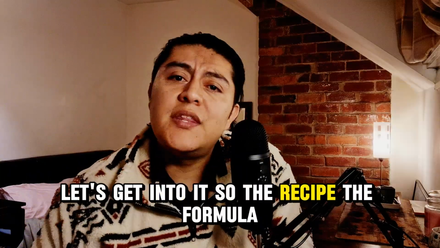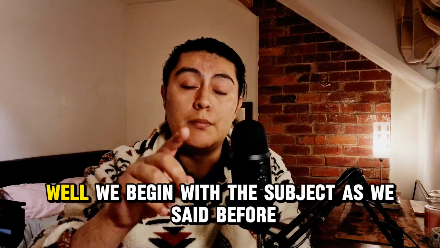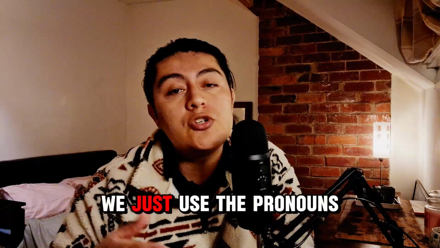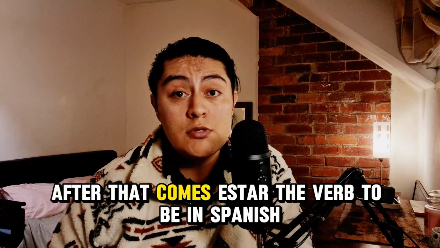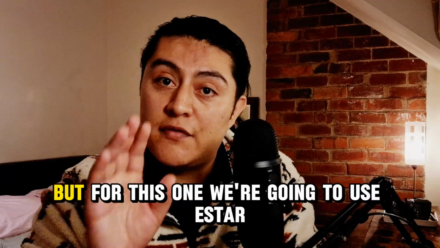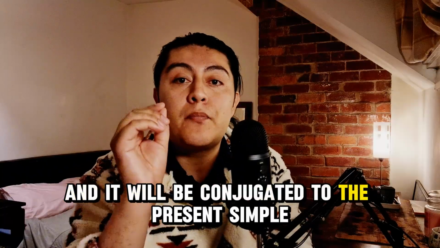So, the recipe, the formula. What is the formula for the present progressive in Spanish? Well, we begin with the subject, as we said before. For it to be easier, we just use the pronouns. After that comes estar, the verb to be in Spanish. And there are two verbs to be in Spanish, but for this one we're going to use estar, and it will be conjugated in the present simple.